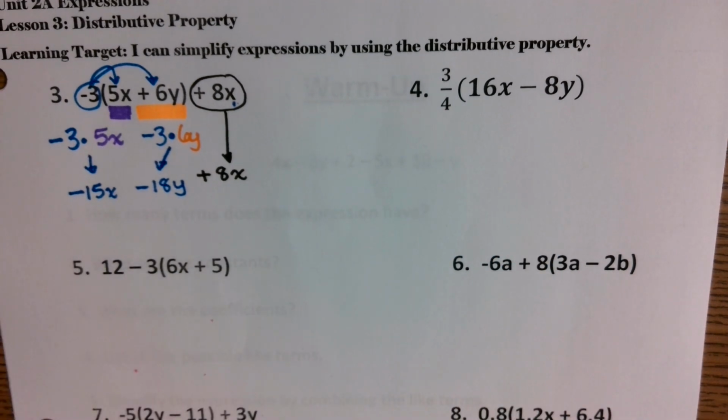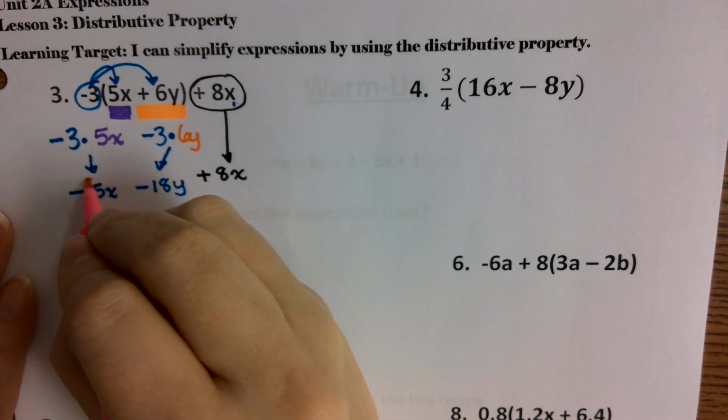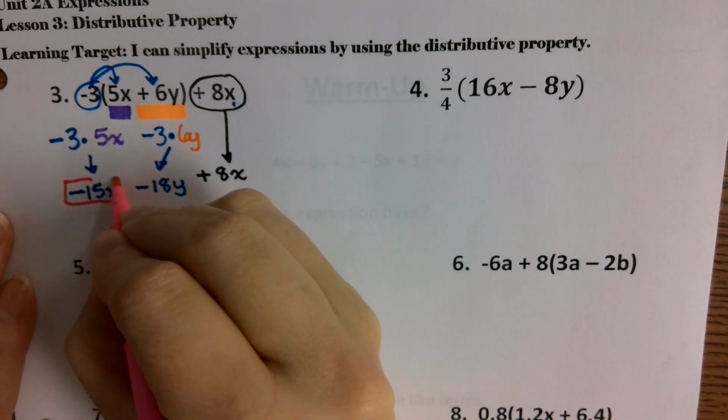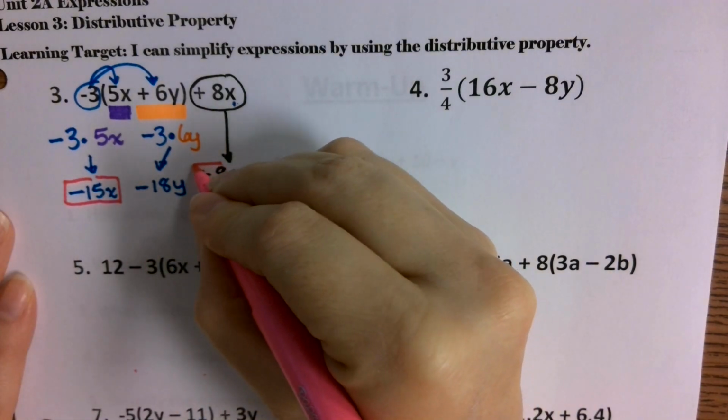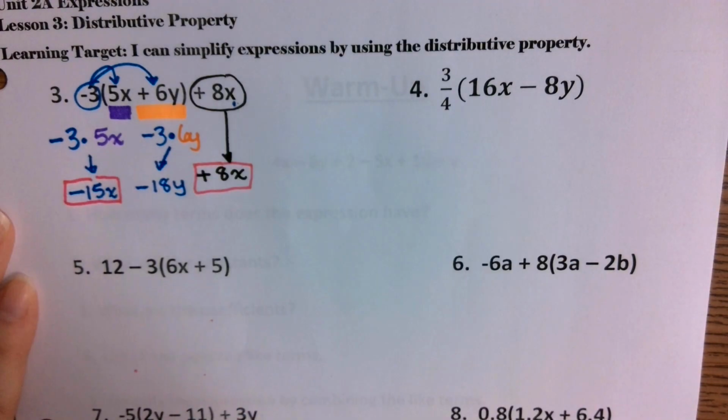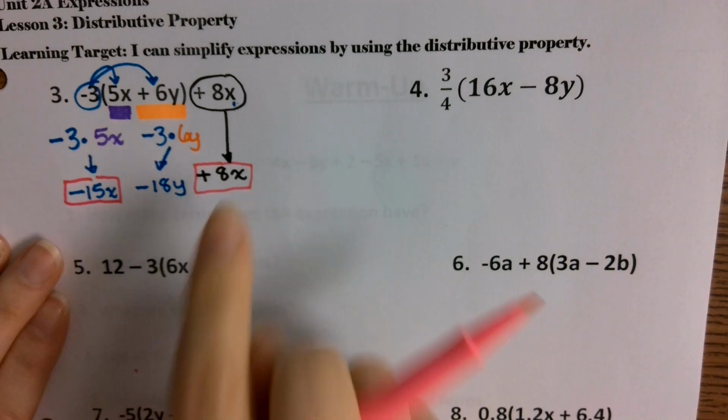Okay, so I have to ask myself, can I combine any like terms? Can we combine any like terms here, Angel? Yeah, what can we combine? Very good. Negative 15x and a positive 8x. Those can get combined together. They are like terms.